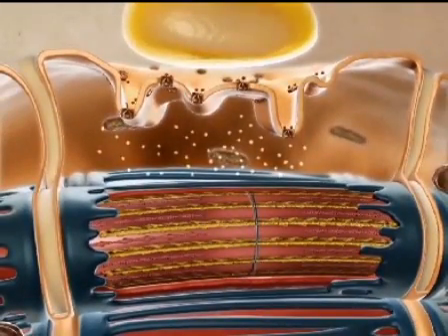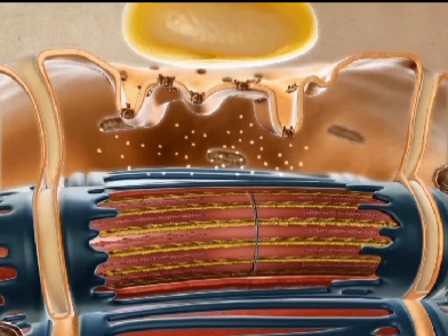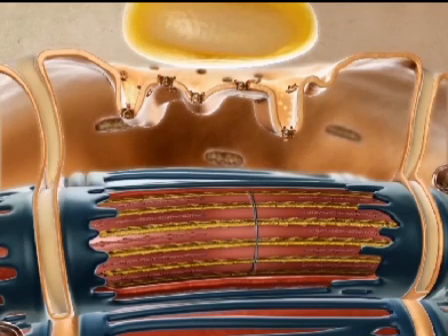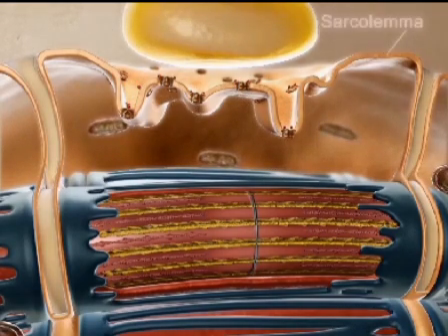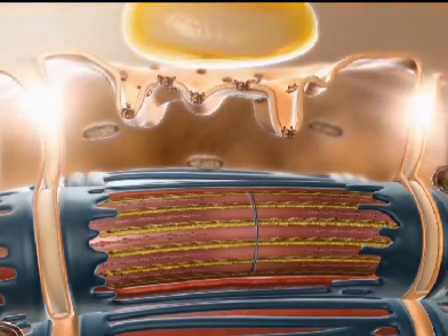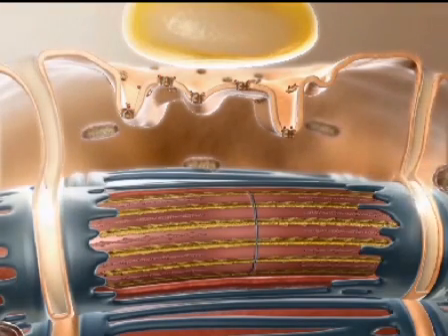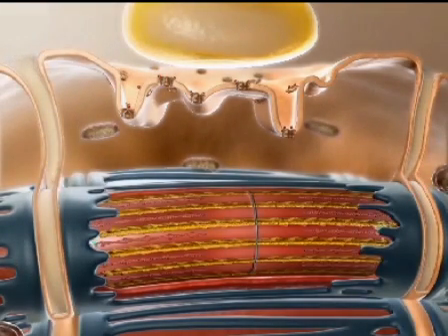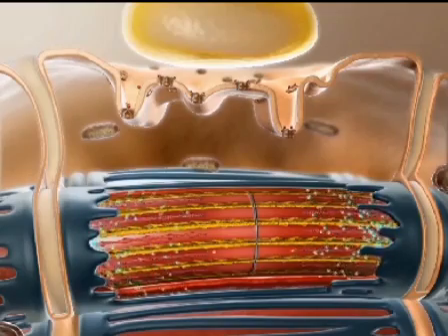Release of acetylcholine, ACh. The nerve impulse reaches the end of the motor neuron at the neuromuscular junction, where it triggers the release of the neurotransmitter acetylcholine, ACh, into the synaptic cleft. Activation of muscle fiber. ACh binds to receptors on the muscle fiber's membrane, the sarcolemma, causing an influx of sodium ions, which generates an action potential in the muscle fiber.